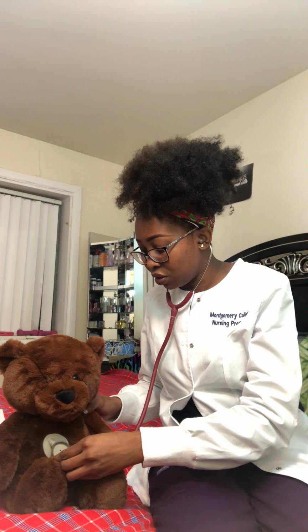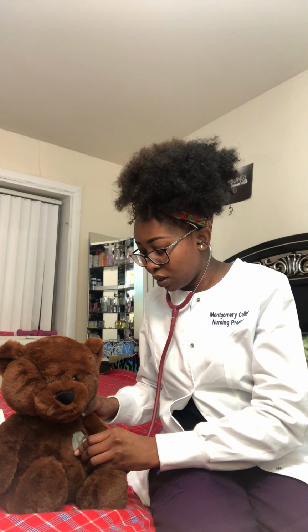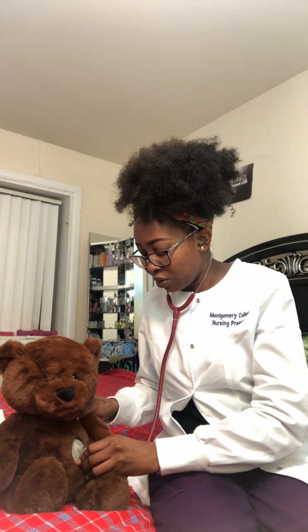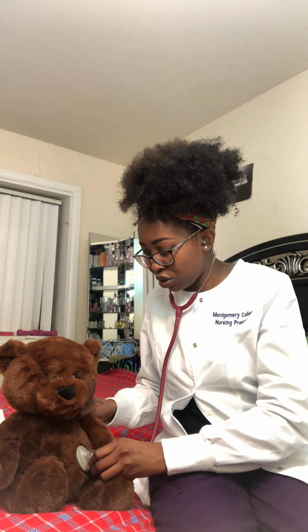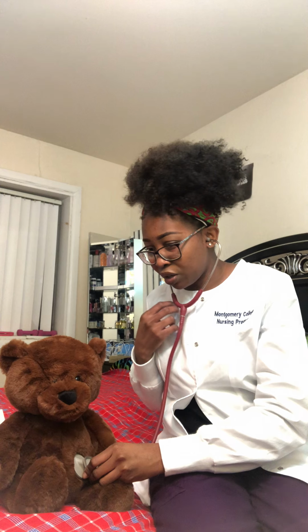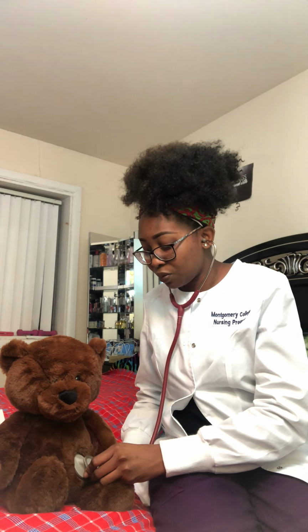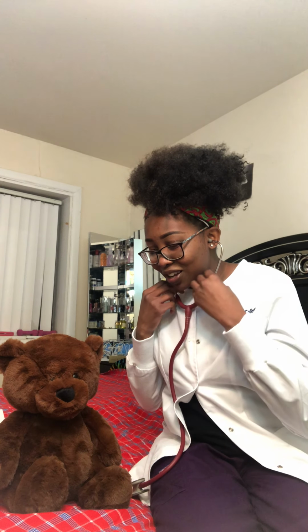aortic valve on the right, and then I would auscultate the pulmonic valve on the left, and then Erb's point beneath that, and then the tricuspid valve, and then the mitral valve. And the mitral valve is where you auscultate for the apical pulse, and I will listen for a minute. We're gonna say the patient's pulse is within the normal range of 60 to 100.